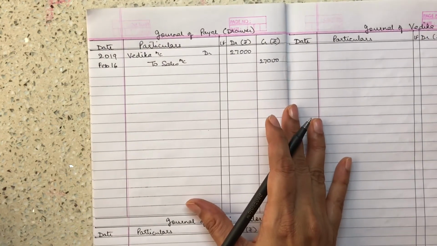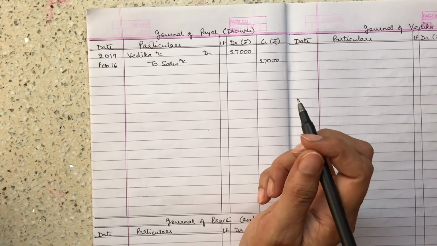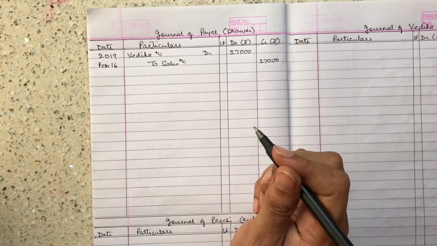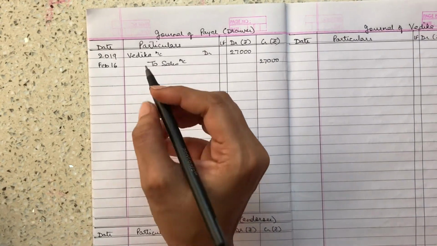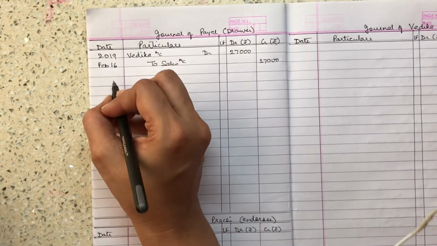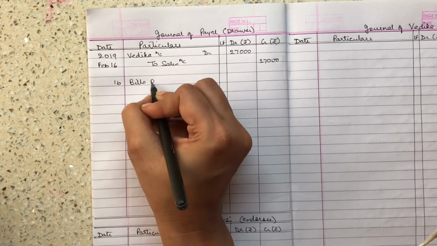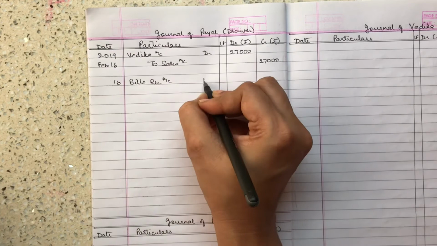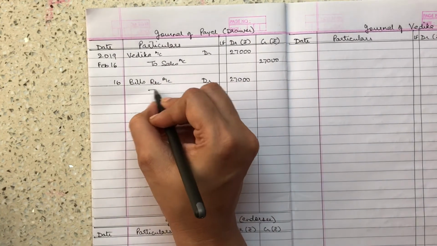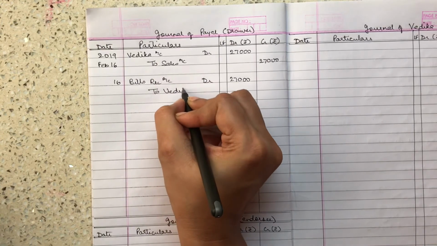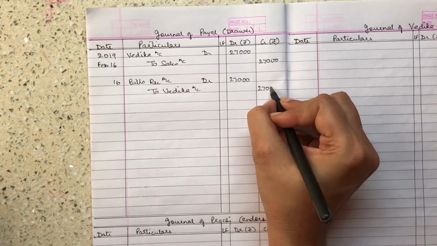Now let us do books of drawer first. Then what is Payal doing? No, first she is drawing a bill. This is sales and now she will draw a bill on the same date. So on same date write down bills receivable account debit, amount 27,000 to Vedika. What will be the narration?